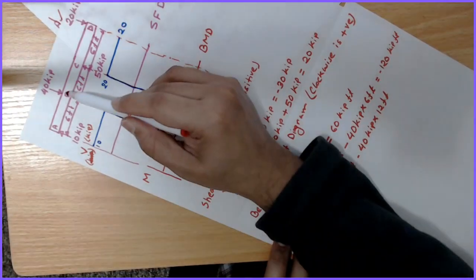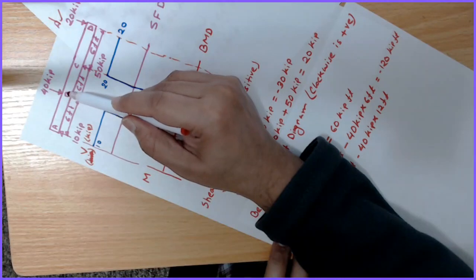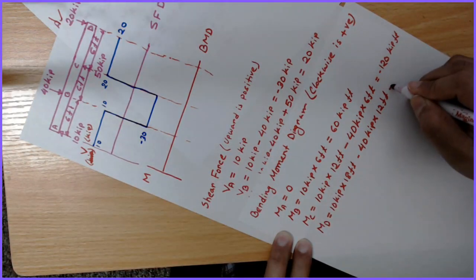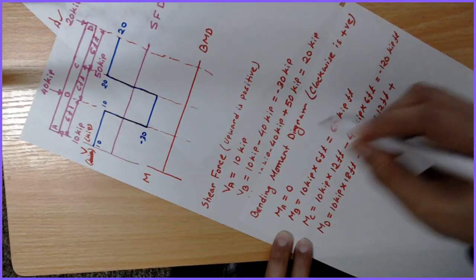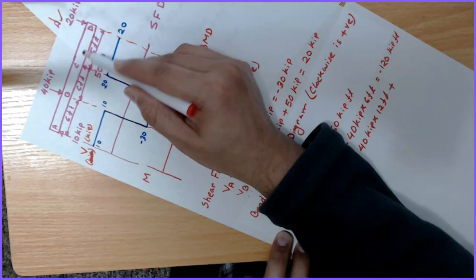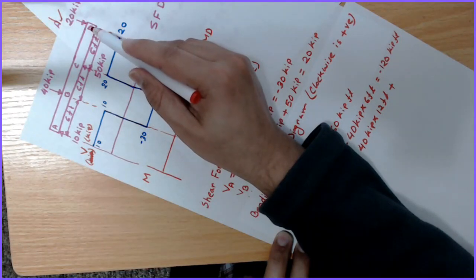Now 40 kip force acts at position B, and the vertical distance from B to D is 12 feet, plus this 50 kip at point C, which is 6 feet away from point D.